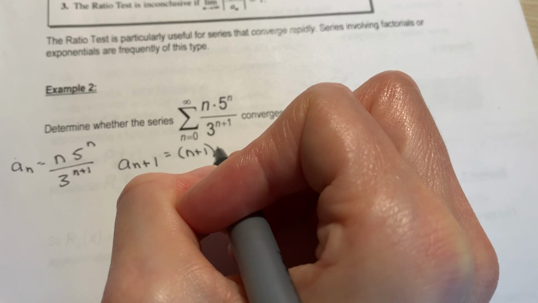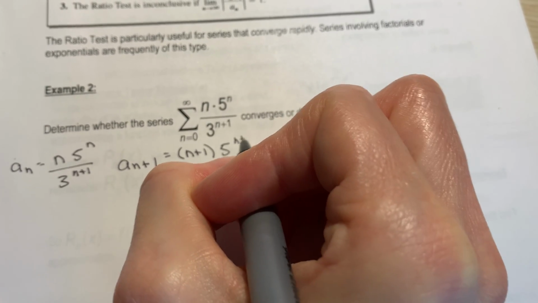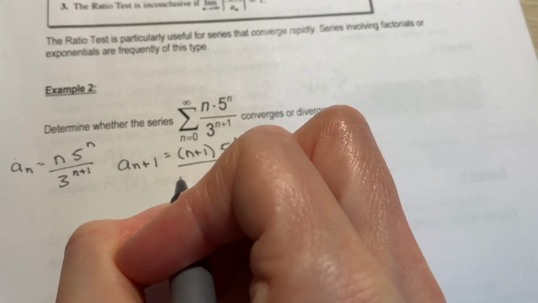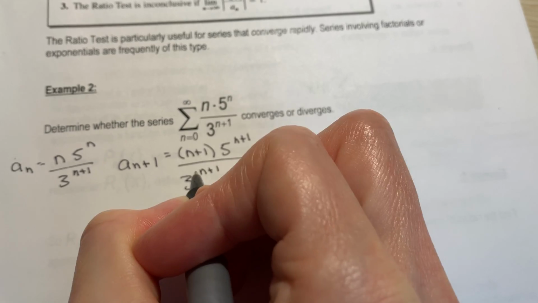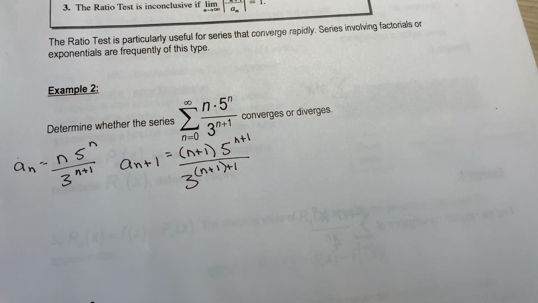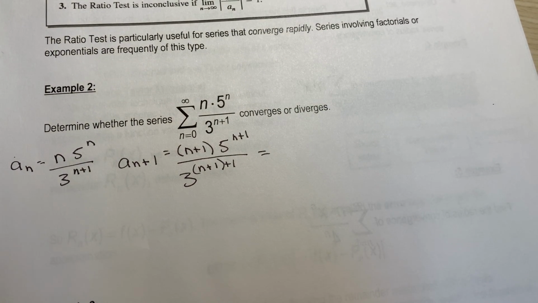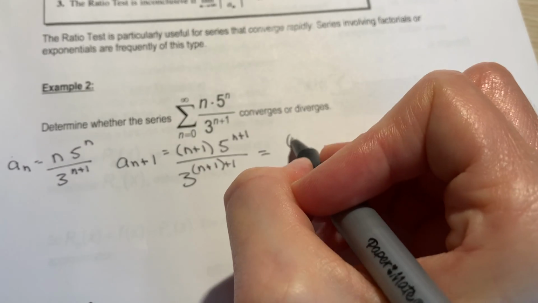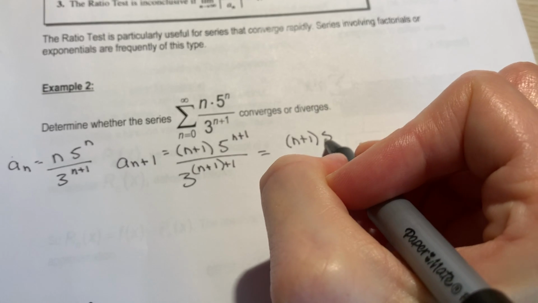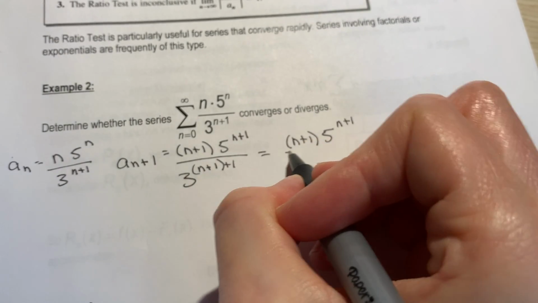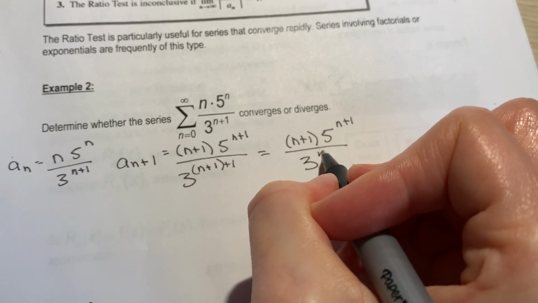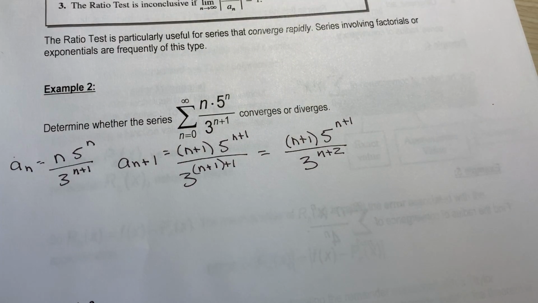So that becomes n plus 1 times 5 to the n plus 1 over 3 to the n plus 1 plus 1. And then I would go ahead and simplify this further before I do my limit. So this is n plus 1 times 5 to the n plus 1 over 3 to the n plus 2.